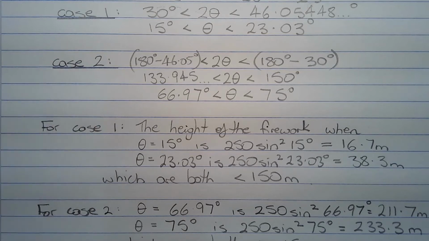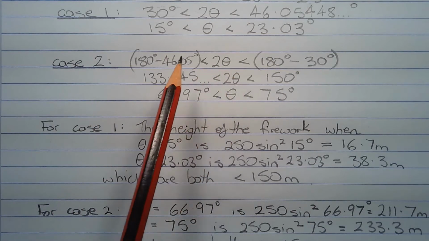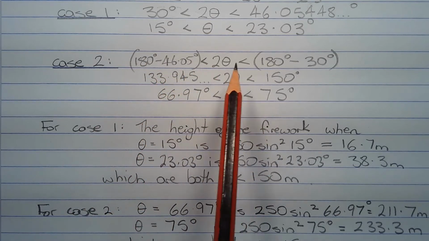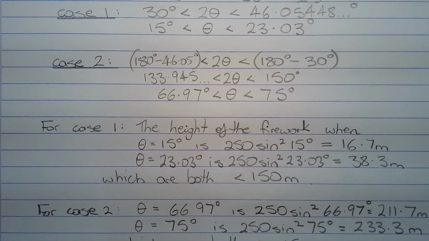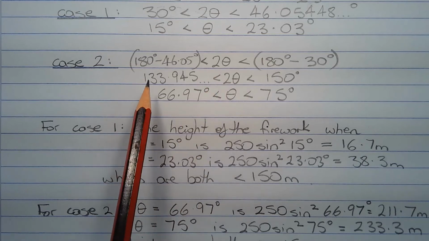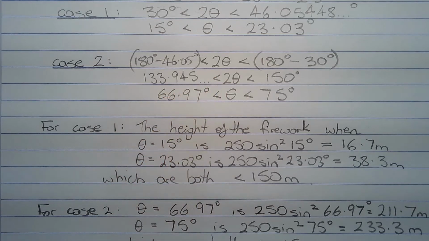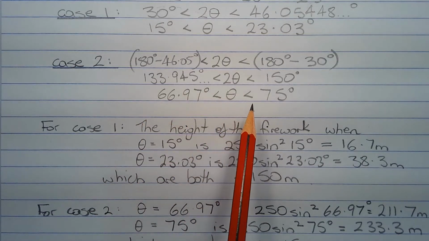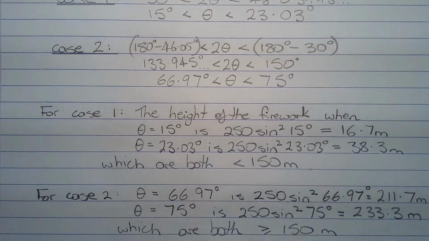For the second case, we're considering quadrant 2 angles. That is, 2 theta is greater than 180 degrees minus 46.05 degrees, but less than 180 degrees minus 30 degrees. So 2 theta is greater than 133.945 degrees, but less than 150 degrees. Dividing all terms by 2, we end up with theta is greater than 66.97 degrees and less than 75 degrees.